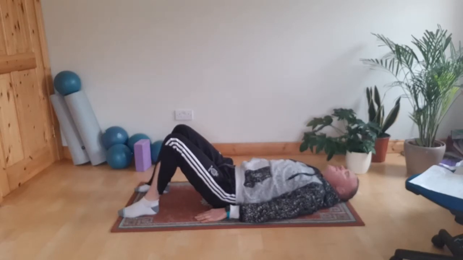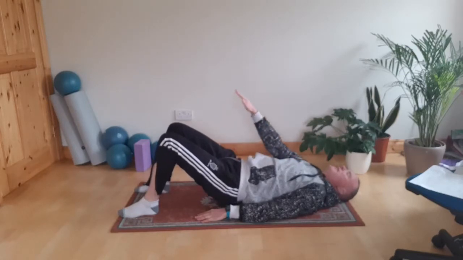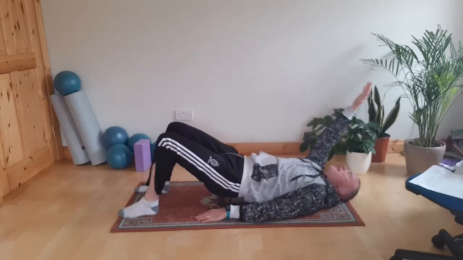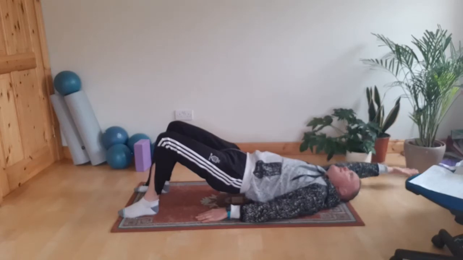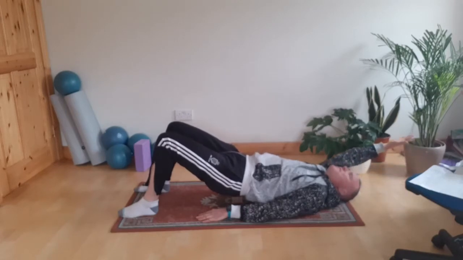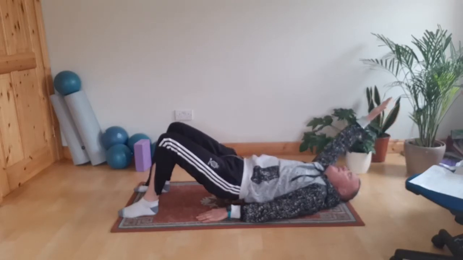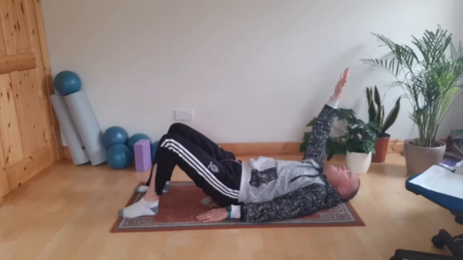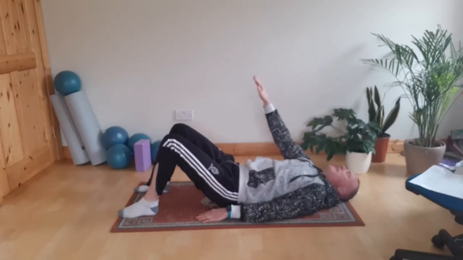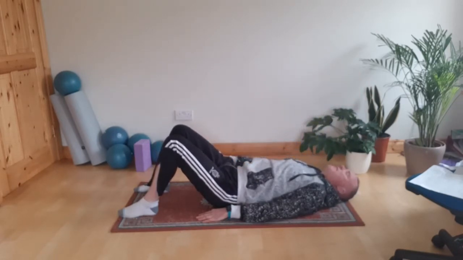Inhale to stay and exhale again to engage the abs, lifting the lumbar up, lifting the tailbone up, coming up as high or as low as we want, lengthening the arm back, pushing down into both feet. Inhale and exhale once more as we lower the arm, rolling that spine down, taking one vertebra at a time downwards as we arrive back down.